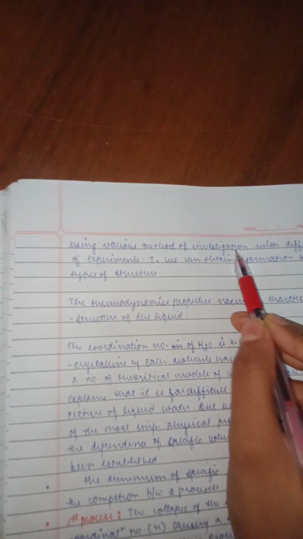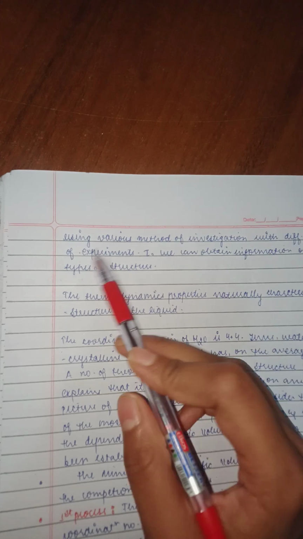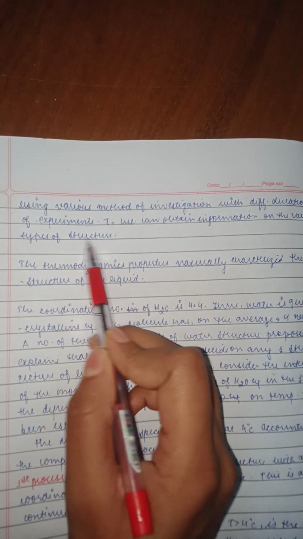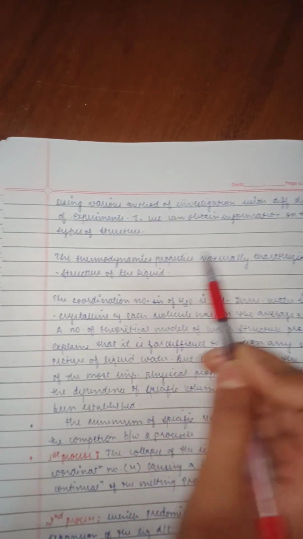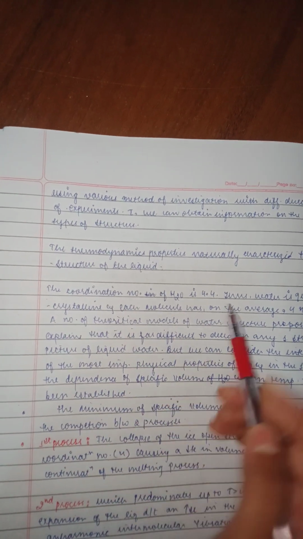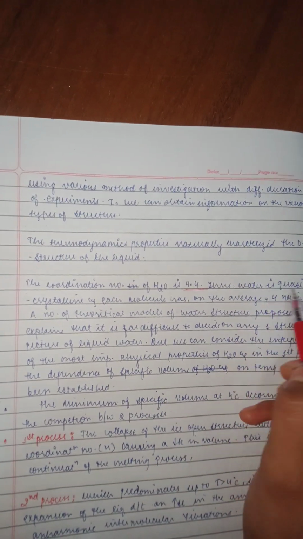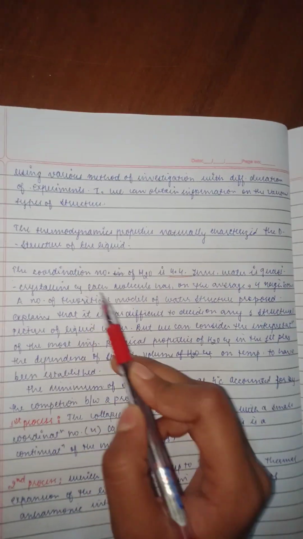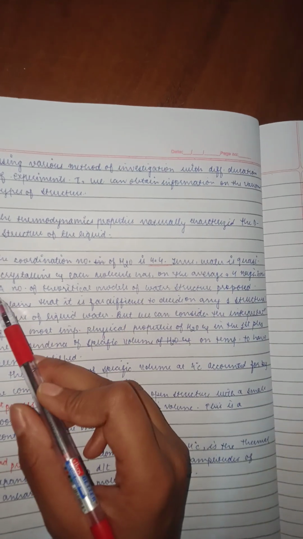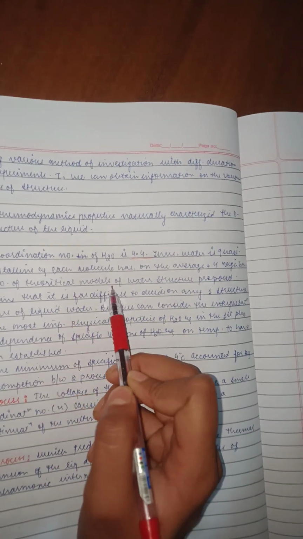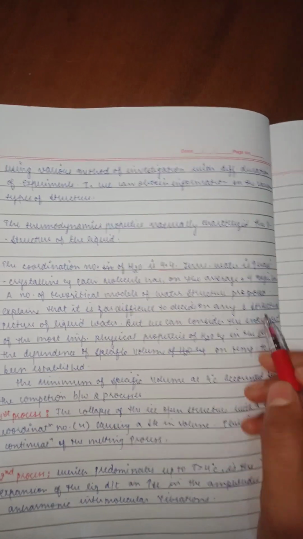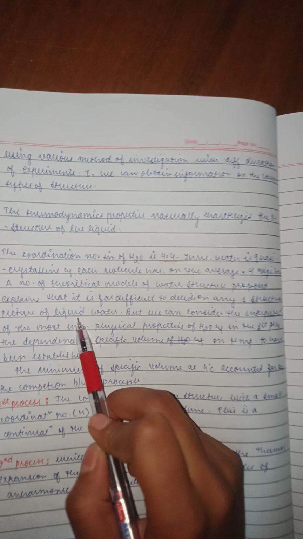Using various methods of investigation with different durations of experiment time, we can obtain information on the various types of structure. The thermodynamic properties naturally characterize the D structure of a liquid. The coordination number of water is 4.4. Thus water is quasi-crystalline, and each molecule has on average 4 neighbors. A number of theoretical models of water structure have been proposed, but it is very difficult to decide on any one structural picture of liquid water.